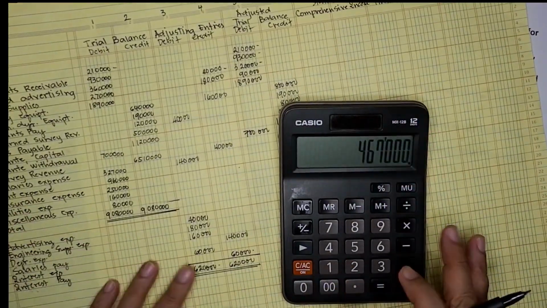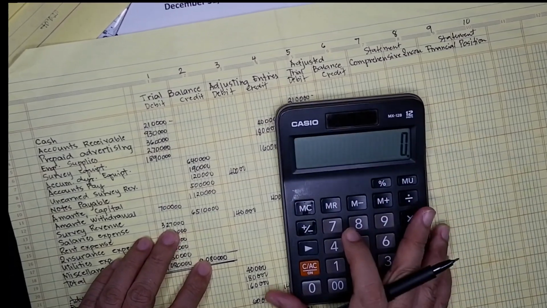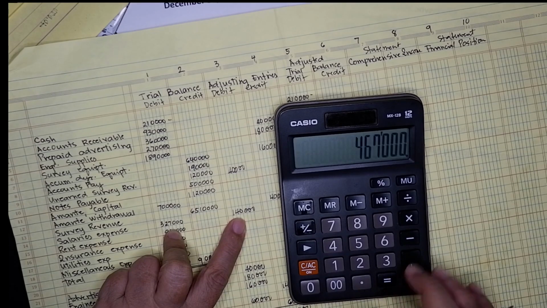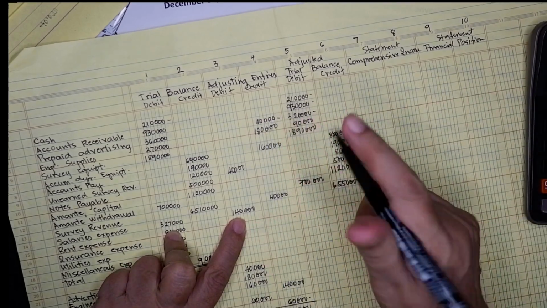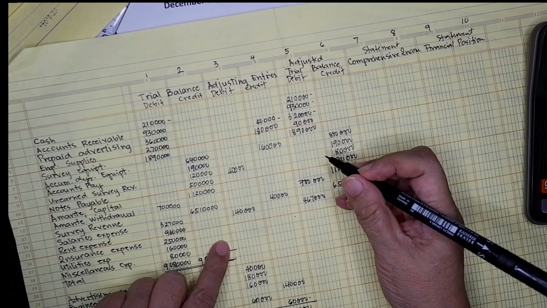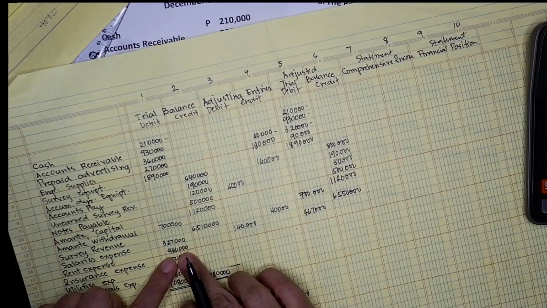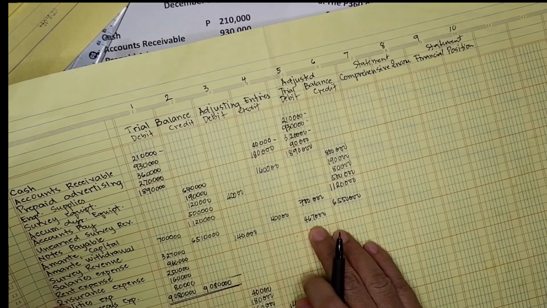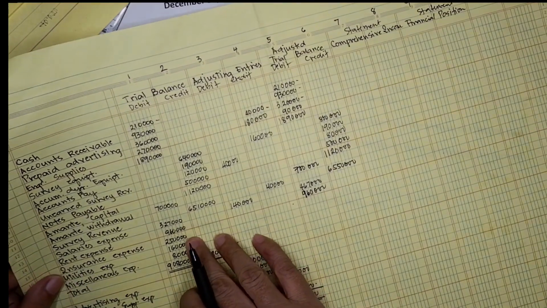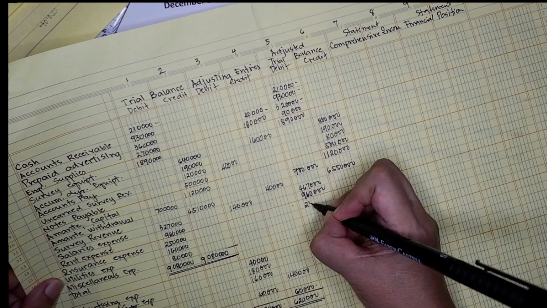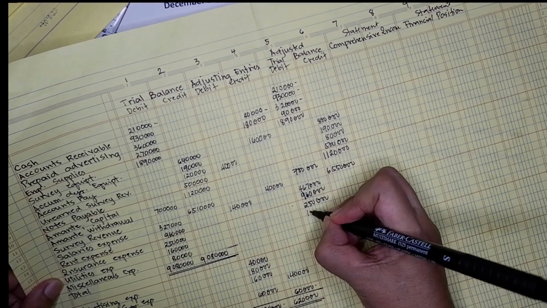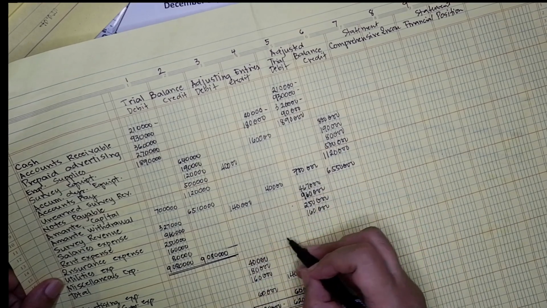Wait. Okay, let us check it again. This is 327 plus 140. So, 467,000 debit. 467. And we have, again, we have 960 rent expense. We have 250,000. We have 160, 80,000.